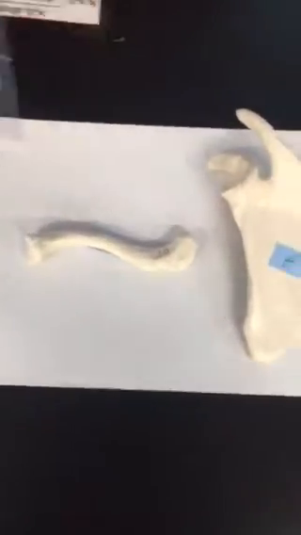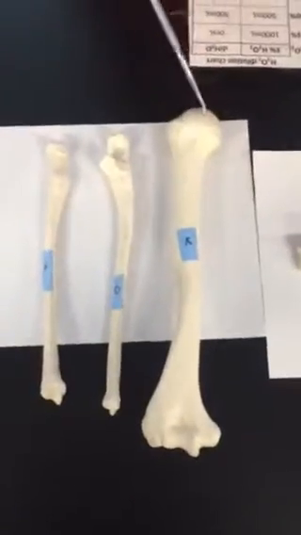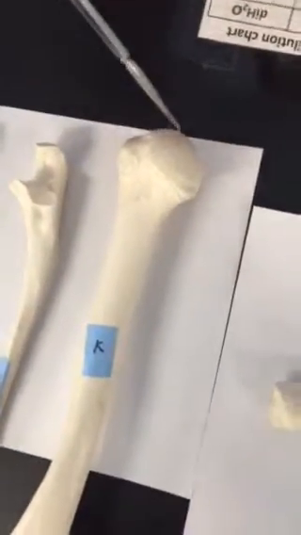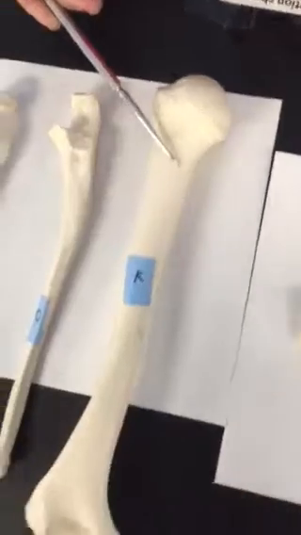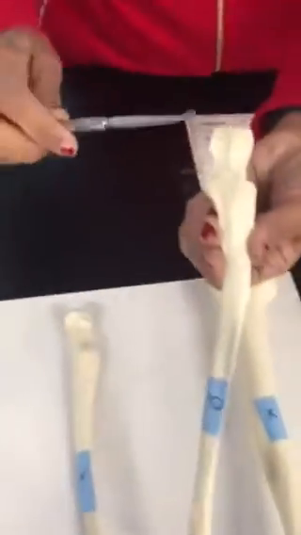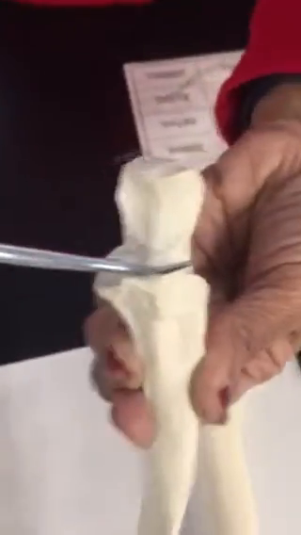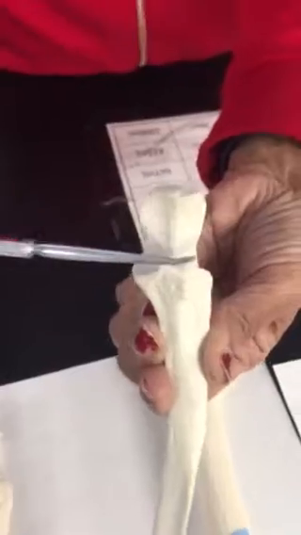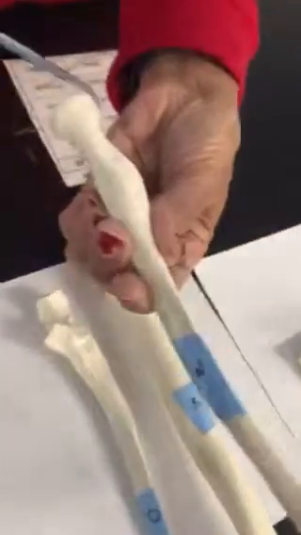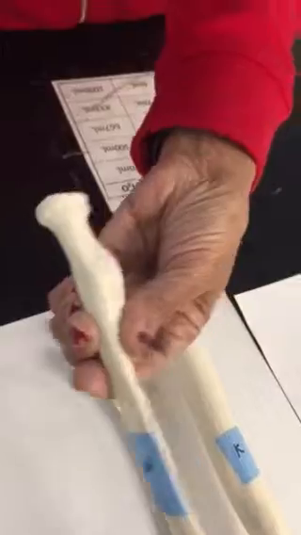So this is our shoulder joint: scapula, clavicle, humerus. See, humerus has a head which looks like a ball shape. So this is humerus. This is ulna. How to identify ulna? See this trochlear notch. You don't need to know trochlear notch, just for identification. Know this is ulna. This is radius. Radius has a round head.